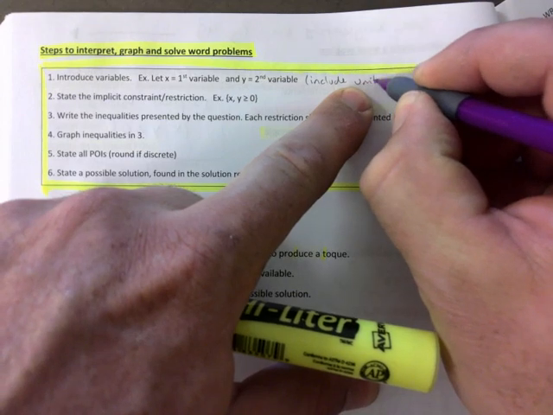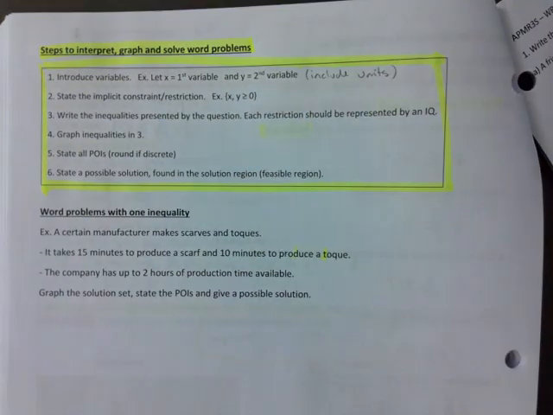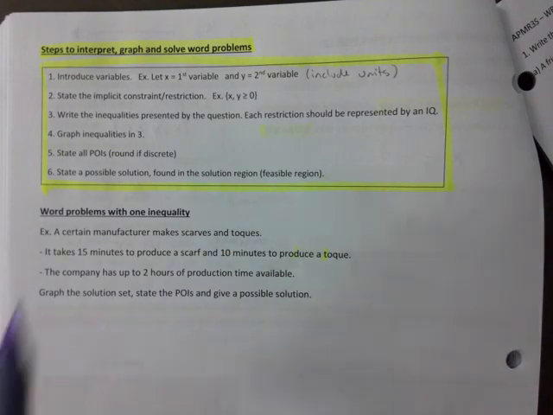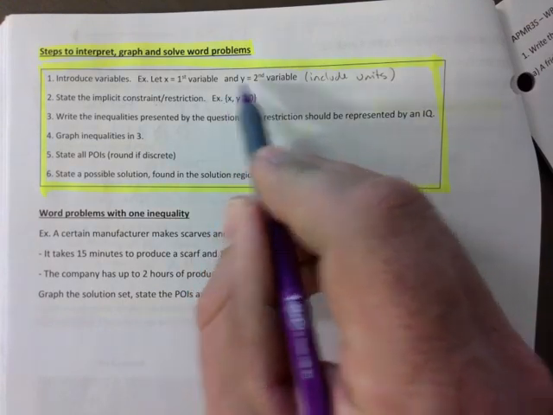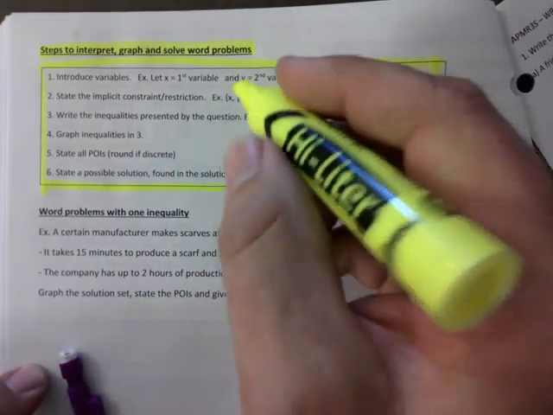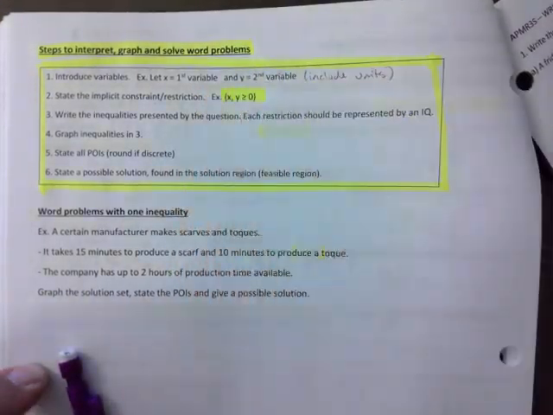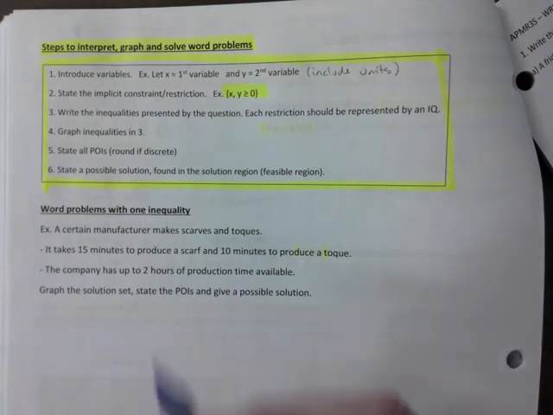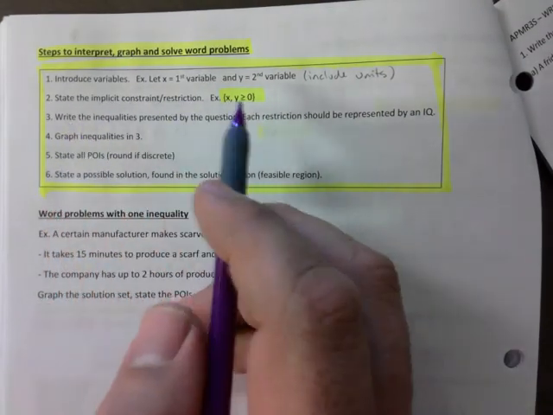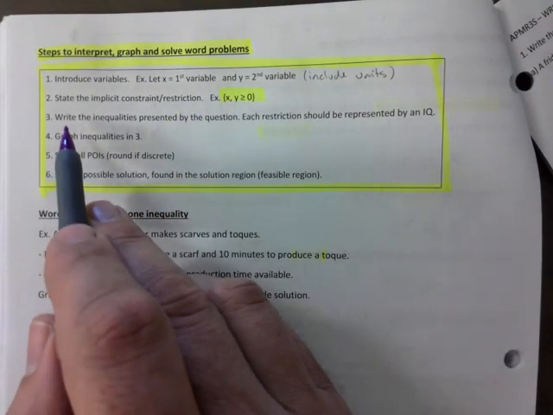Include units. So if it's area, is it square meters, square feet? What is it? State the implicit constraint or restriction. I'm talking about this. Okay, so this isn't easy. I usually give this half a mark. So if it's not there, you will just lose half a mark. So if that's not a big deal to you, omit it. But if you want full marks, make sure that's there.